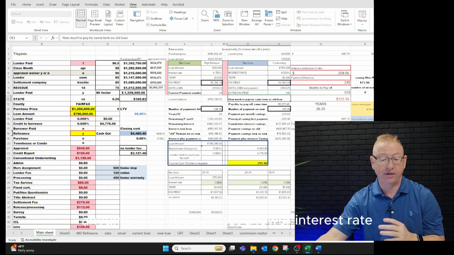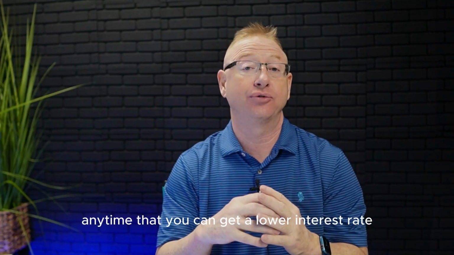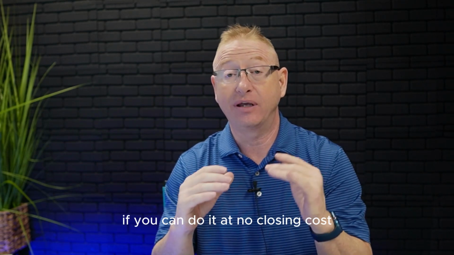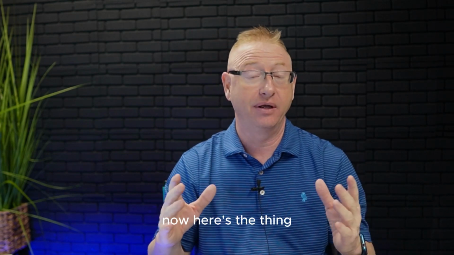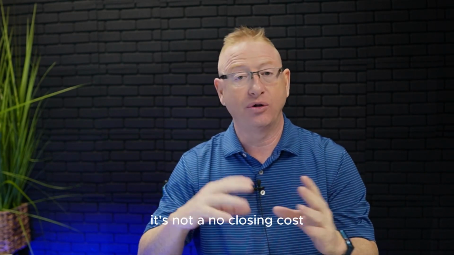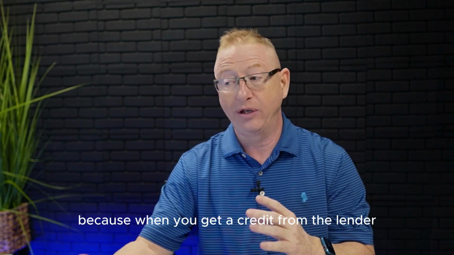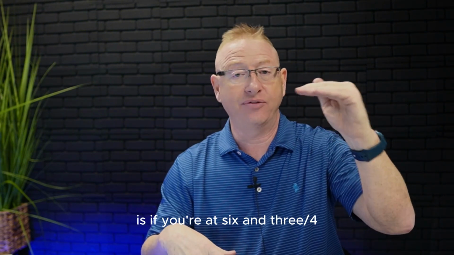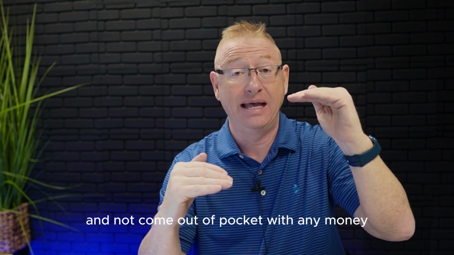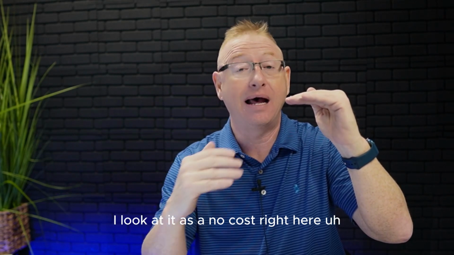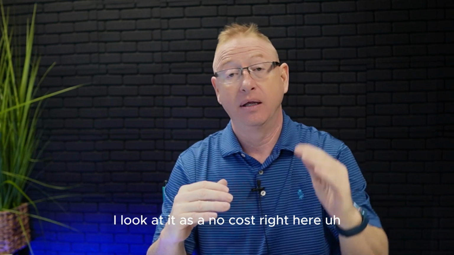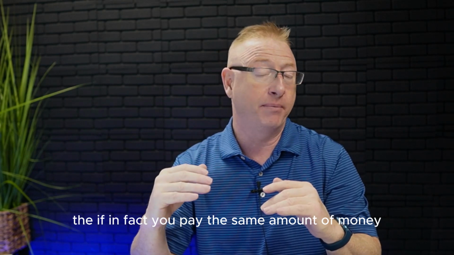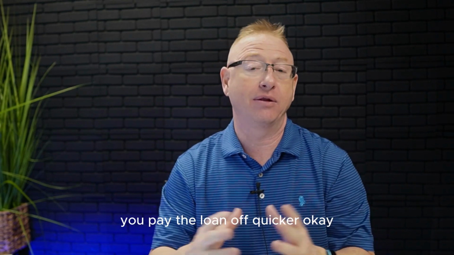Here's the thing. Anytime that you can get a lower interest rate, it's going to save you money if you can do it at no closing cost. Now, there are people out there that will say, oh, it's not a no closing cost because when you get a credit from the lender, you're taking a higher interest rate. The fact is if you're at 6 3/4 and you can get 6.5 and not come out of pocket with any money, I look at it as a no cost, right? If in fact you pay the same amount of money, you pay the loan off quicker.